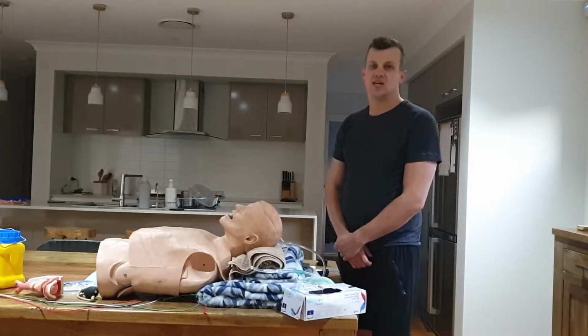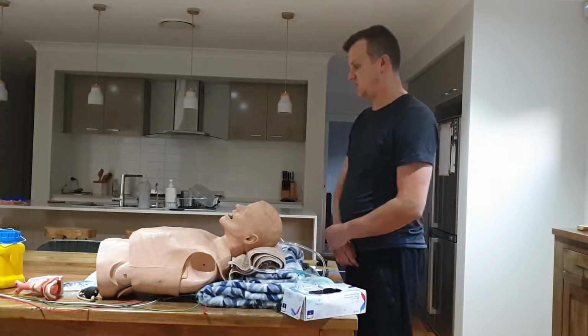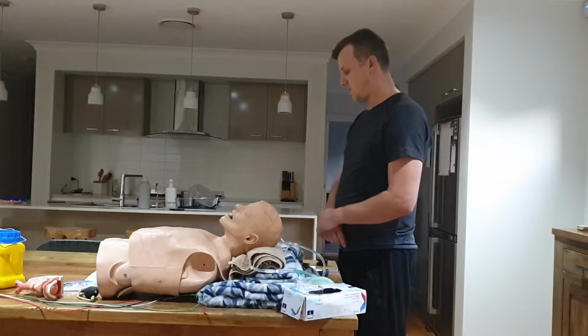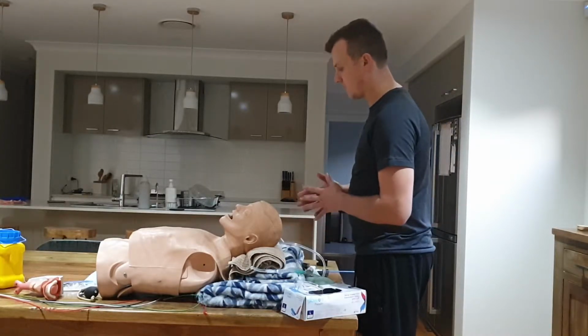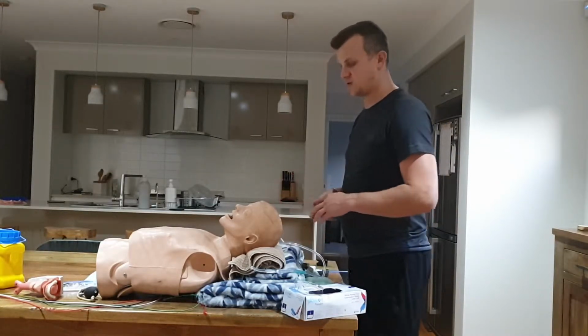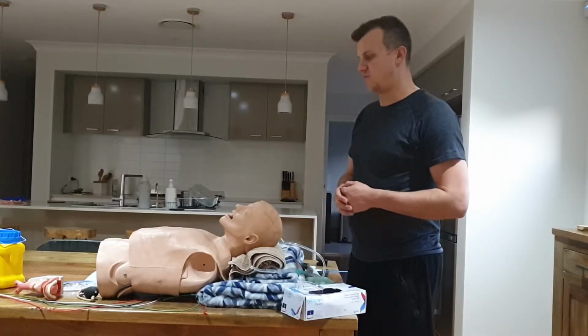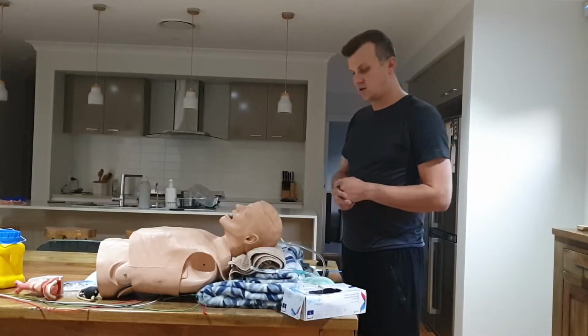Now there are a few contraindications. The absolute contraindication is reaction to medications. Now the relative contraindications for RSI are potential cervical spine injury, or if you do an airway assessment and you predict they might have a very difficult airway to manage.